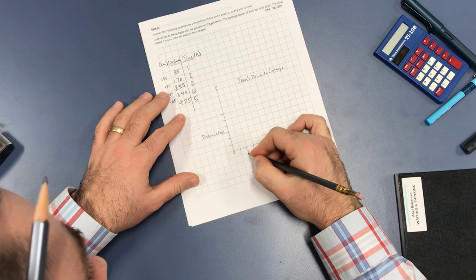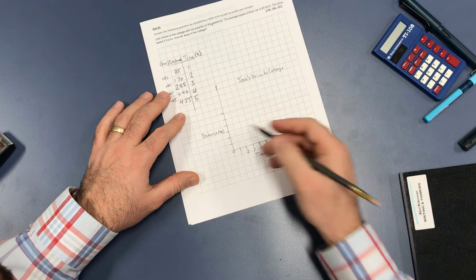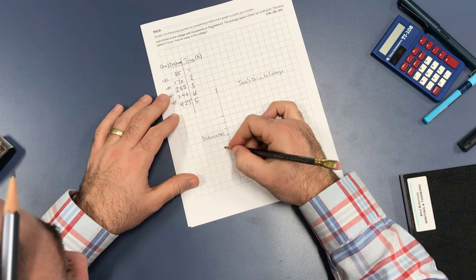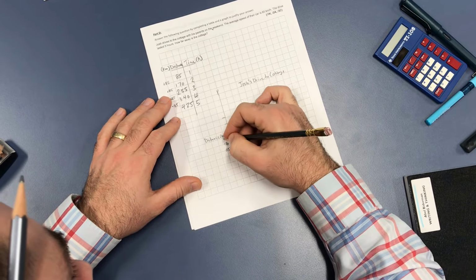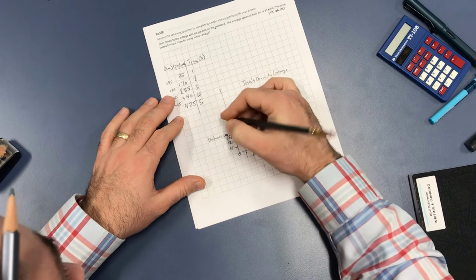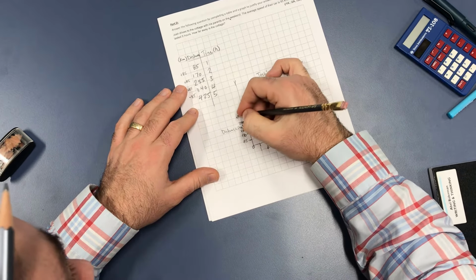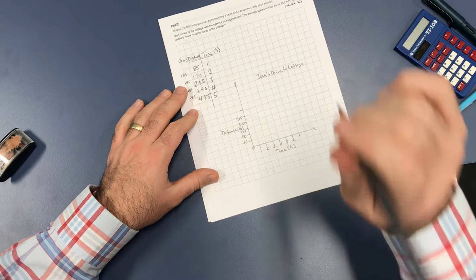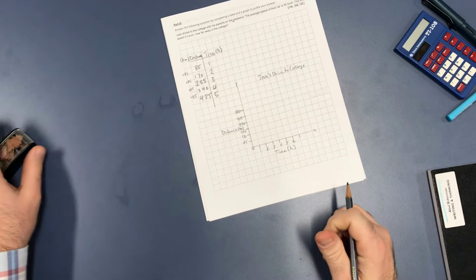Okay, so now we're going to fill in our values. We have 1 hour, 2 hours, 3 hours, 4 hours, 5 hours. You always want to go one extra. And then on this side, we're going to have 85, 170, 255, 340, 425. Mr. Moore? 510. Beat you to it.